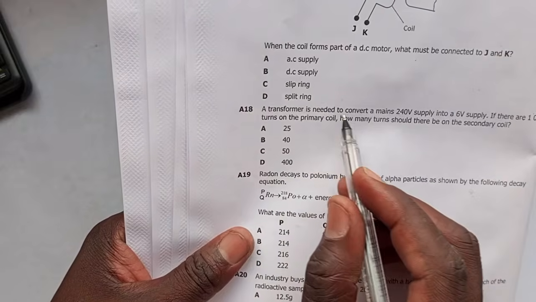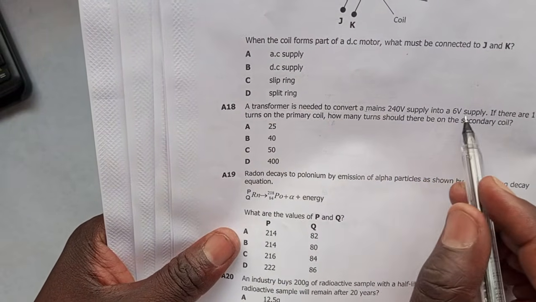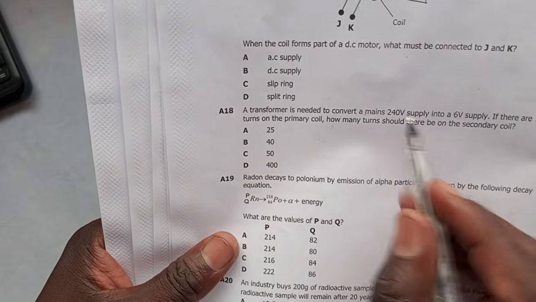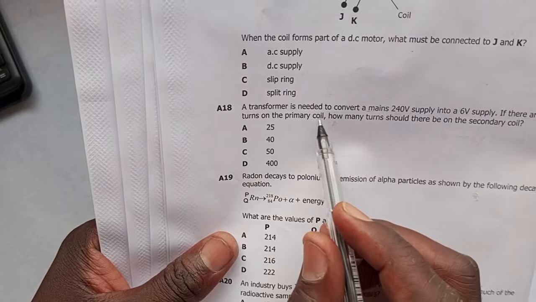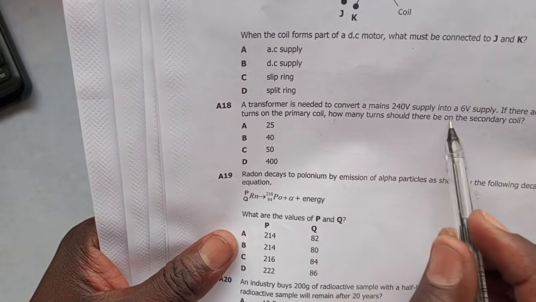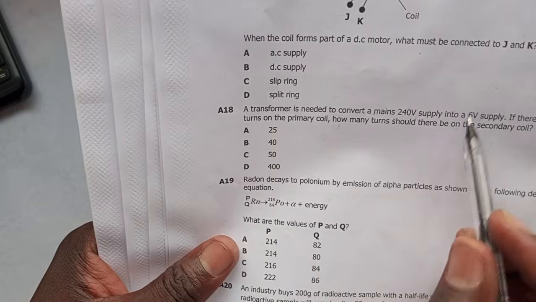This is secondary, this is primary. Why am I saying so? Because there is a guide here that if there are 1000 turns on the primary, how many turns should be there on the secondary for you to have a conversion to 6 volts.